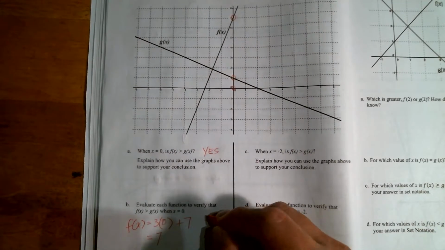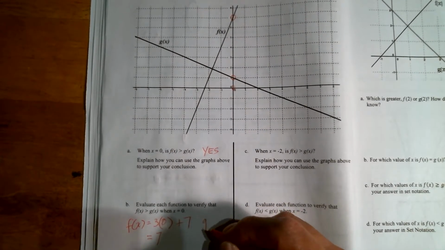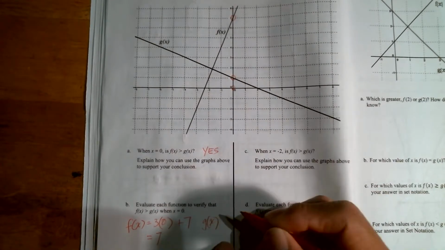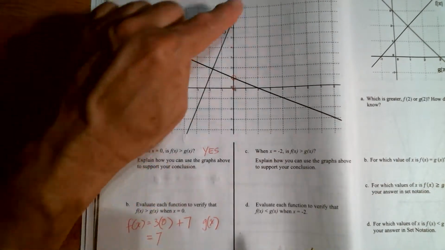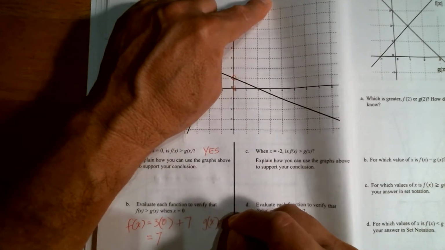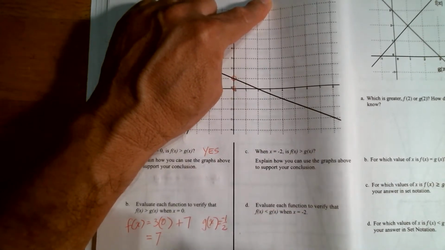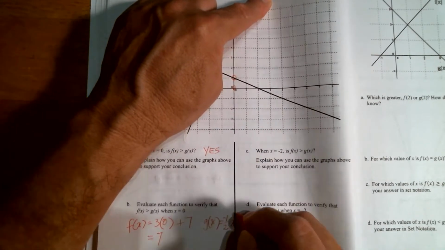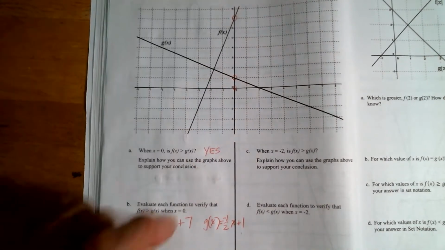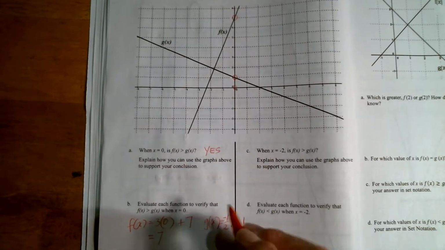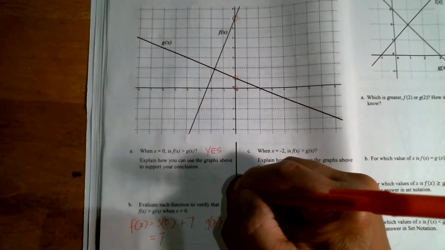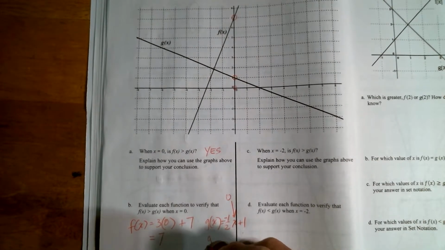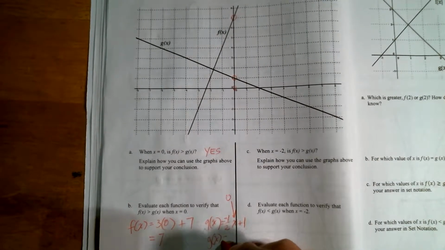How about the g of x? I'm going to write it really small over here so it fits. The g of x is negative 1/2 x plus 1. I'm going to substitute 0 in for there. And that'll just turn to 0. So over here, g of x would be equal to 1.